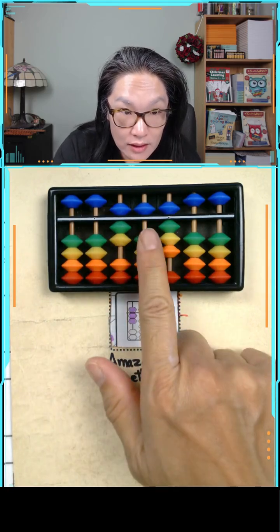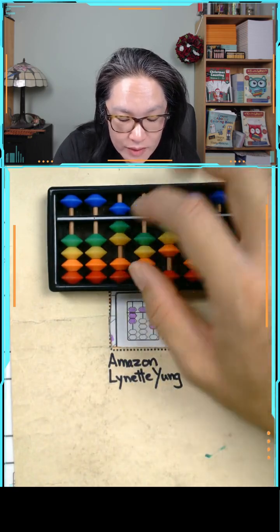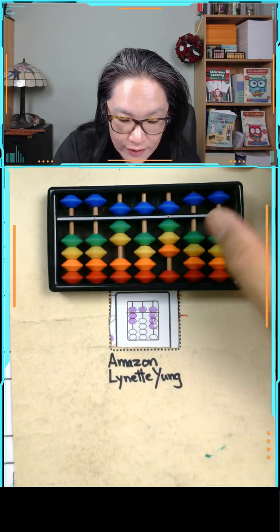8, 5, because the top bead is touching, and then, 7, 5, 8.